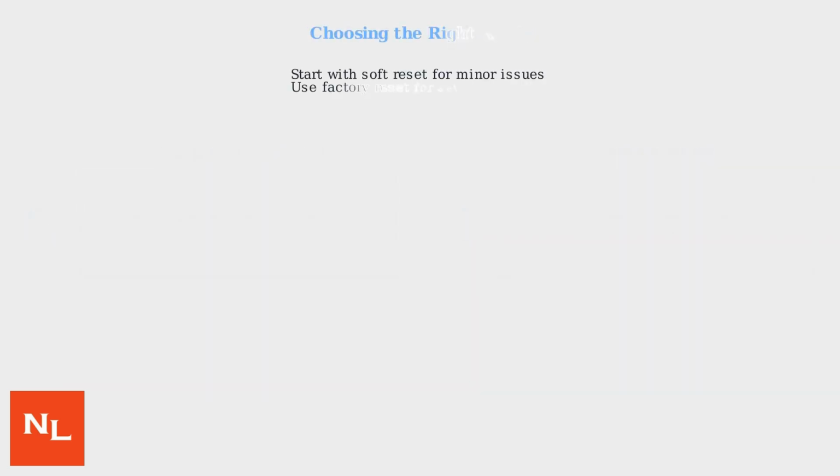Choose the reset type based on the severity of the issue. Start with a soft reset before resorting to a factory reset.